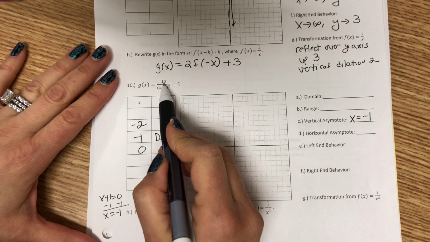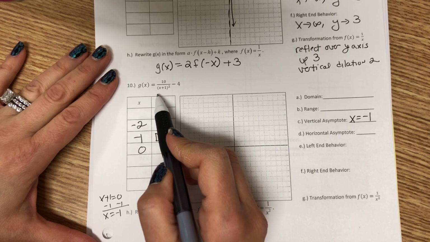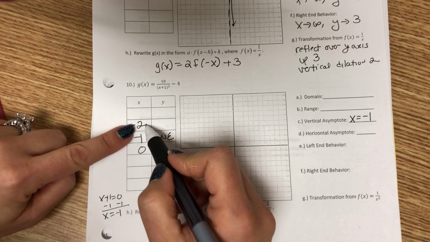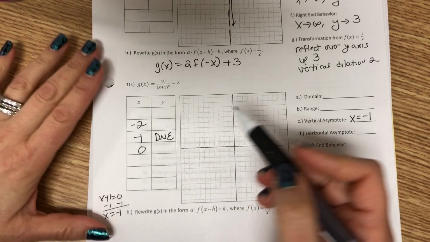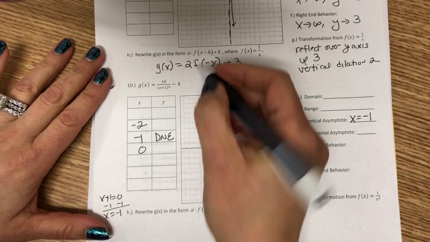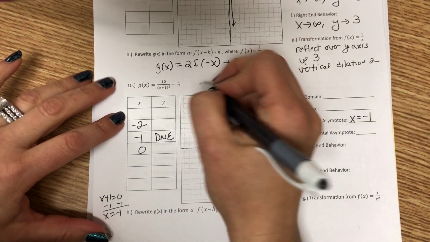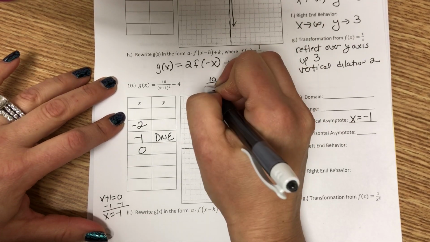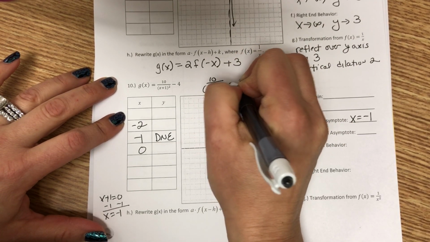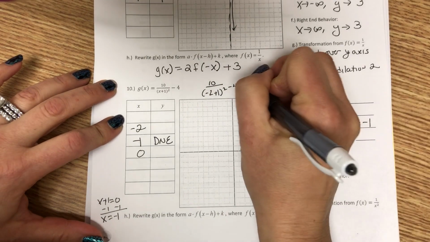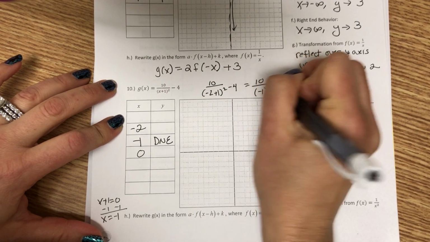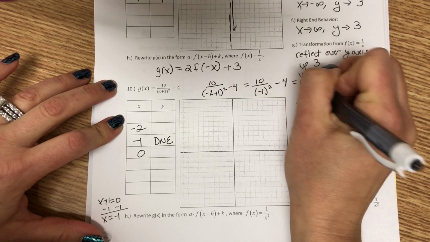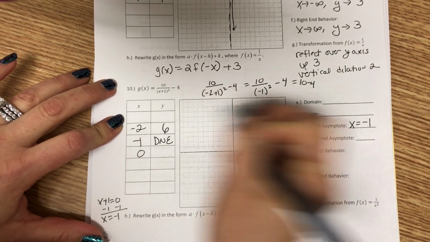So we've got a huge dilation, no reflection. So by substituting in these values, when I calculate the y's, it's going to take into account the dilation and all the translations. So we've got 10 over negative 2 plus 1 squared minus 4, which is 10 over negative 1 squared minus 4, which is 10 minus 4, so that is 6.